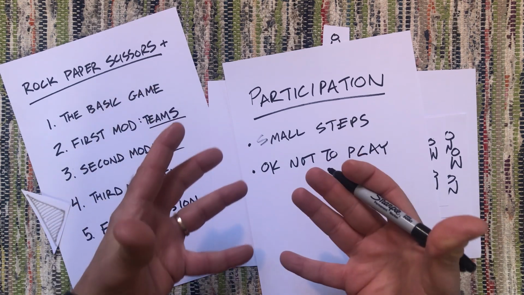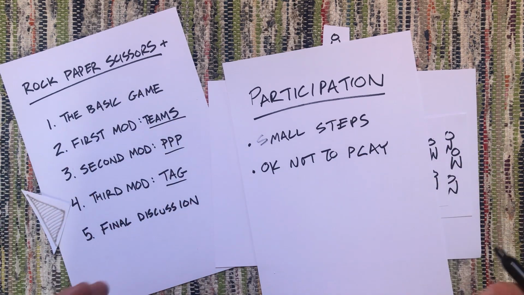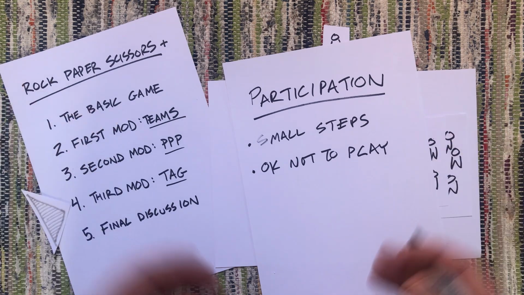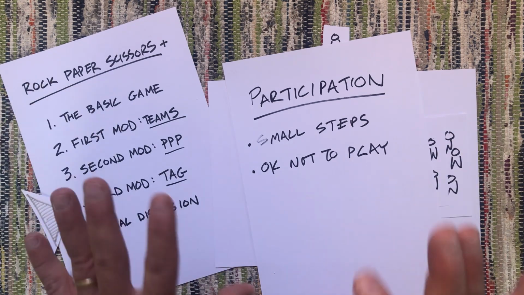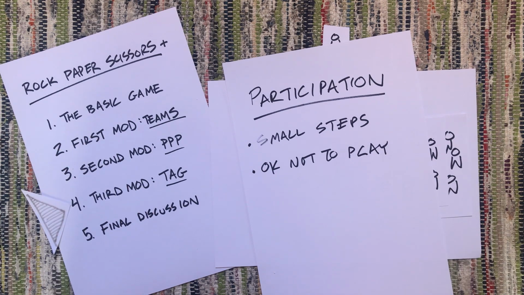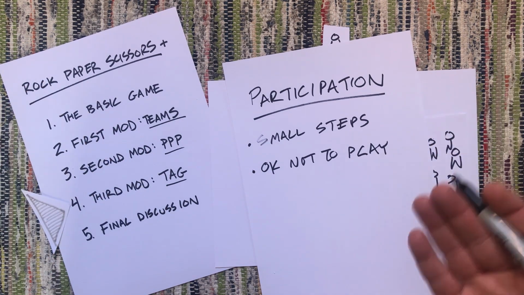If you're being forced to play, it's not play, it's something else. It's some kind of like, I don't know, labor camp or it's work, right? So you want a spirit of free volunteer participation and not everybody feeling like they absolutely have to play.